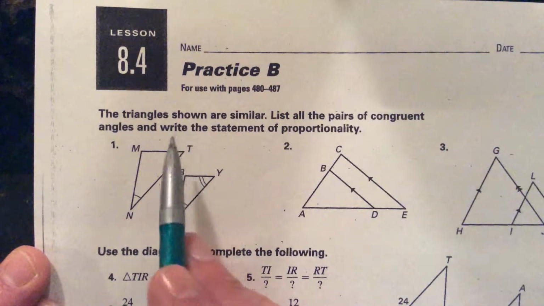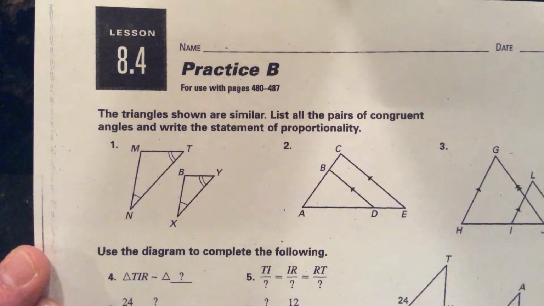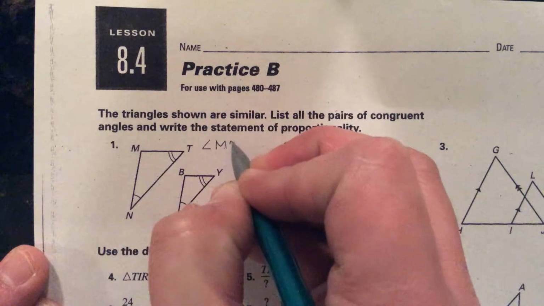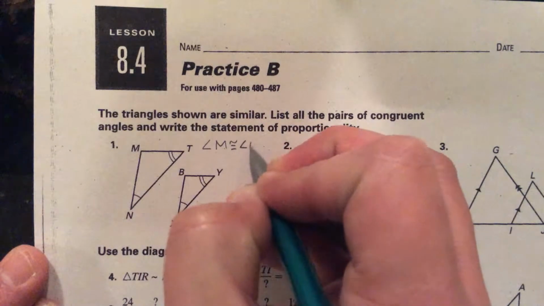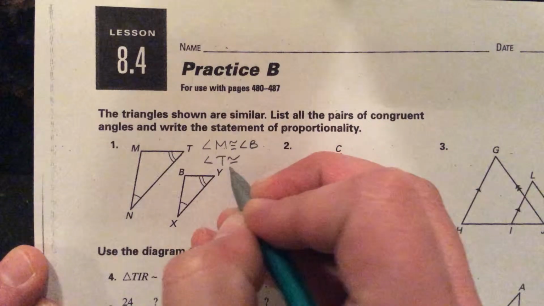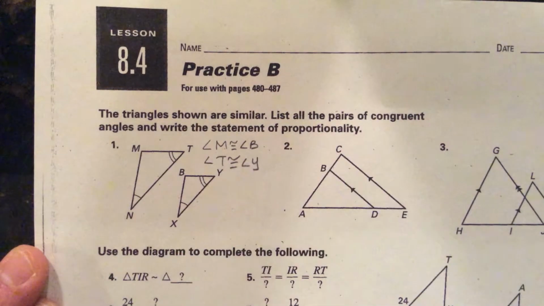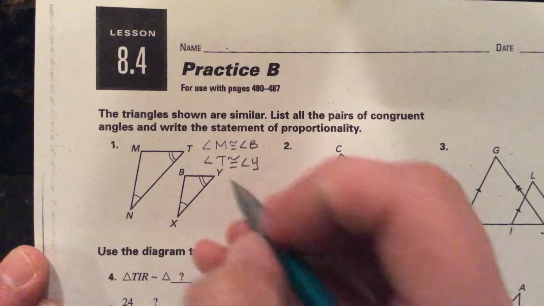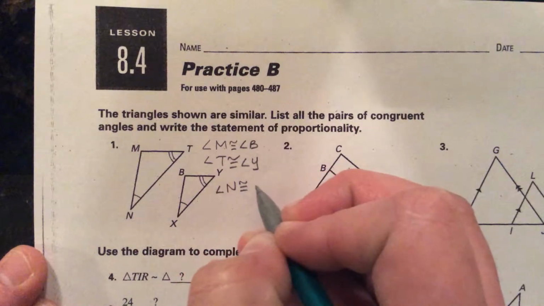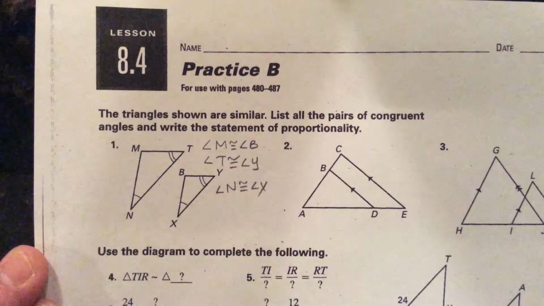They already tell us the triangles are similar, so what we know is that the corresponding angles are congruent. We would say angle M is congruent to angle B. Angle T is congruent to angle Y. We know this by the two arcs there. And also angle N is congruent to angle X.